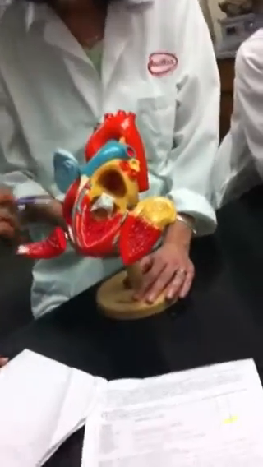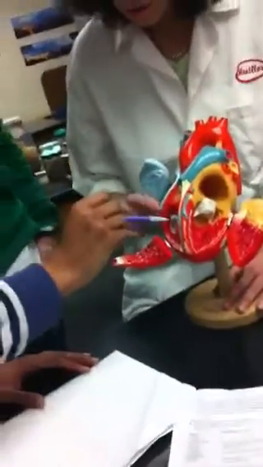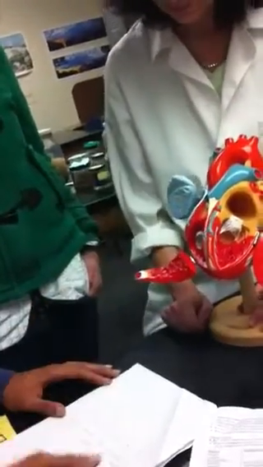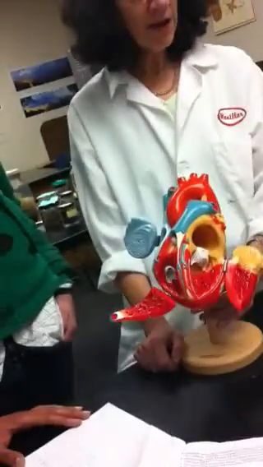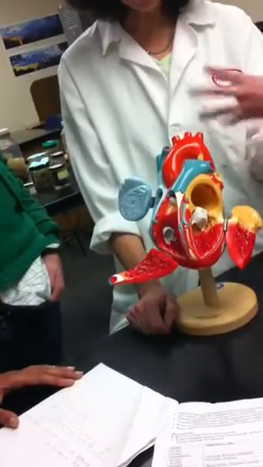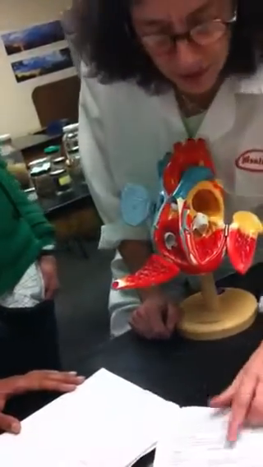Oh. So this sends blood to the lungs, but... No, it goes this way and then out there. Oh, okay. That makes sense. I have a diagram on your quiz that will hopefully get you to figure this all out.